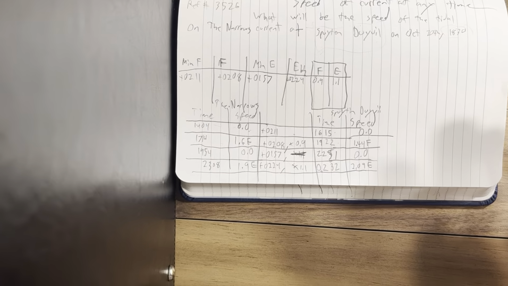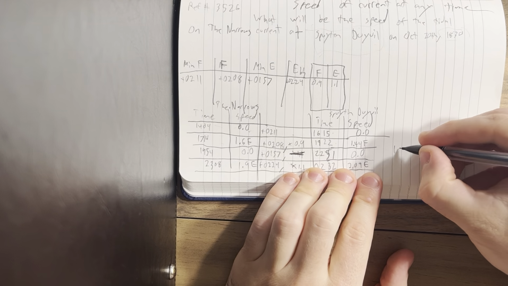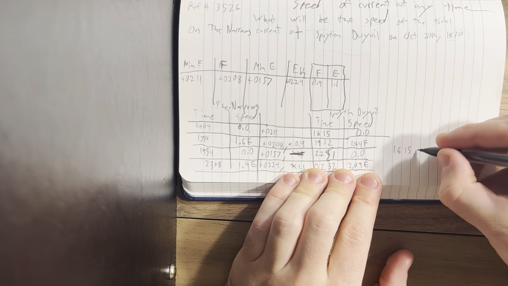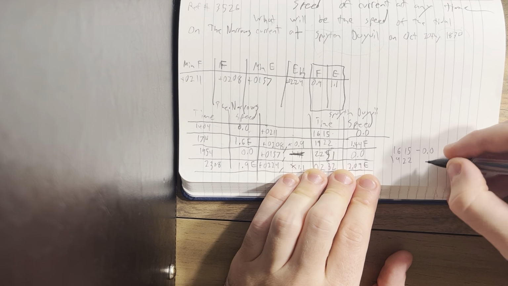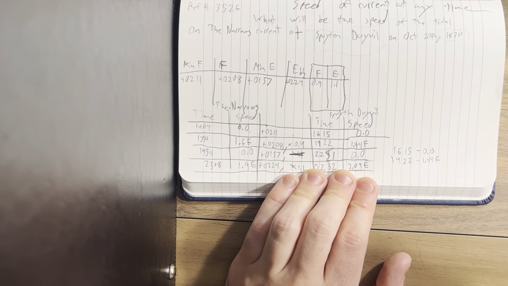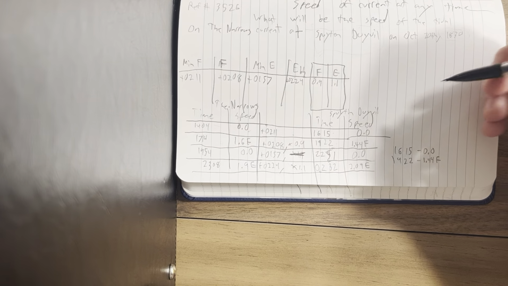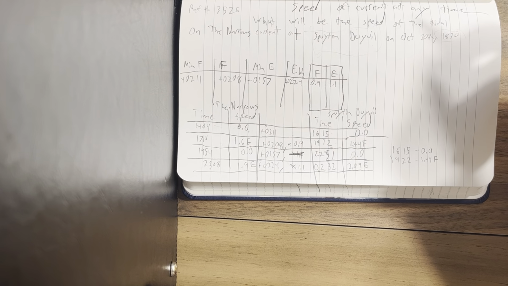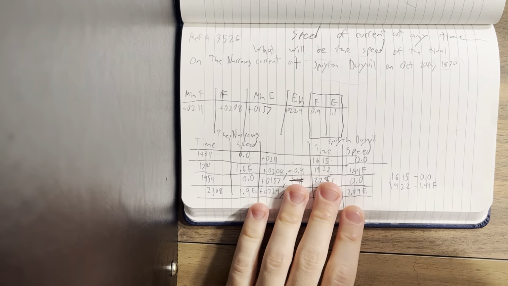So zoom out a bit. We'll write down on the sides here 1615, 0.0, 1922, 1.44 flood. So we already know that our answer is going to be a flood current because this is when the flood current is the strongest, but we're slowly increasing until that point.